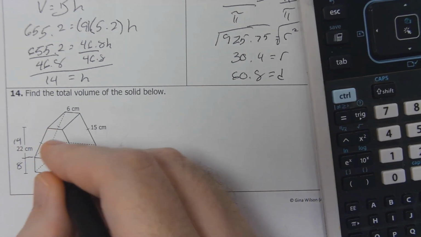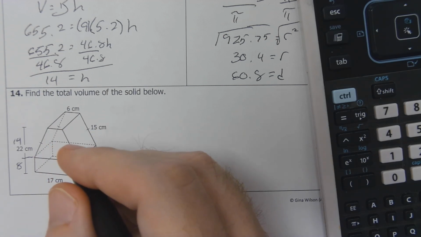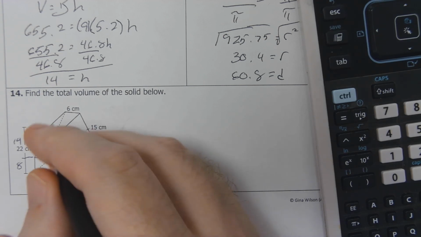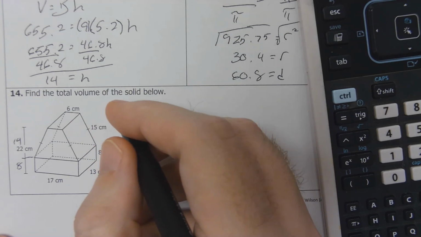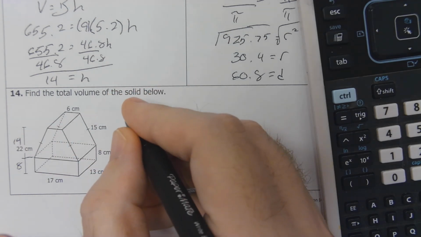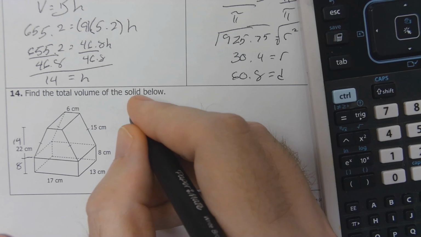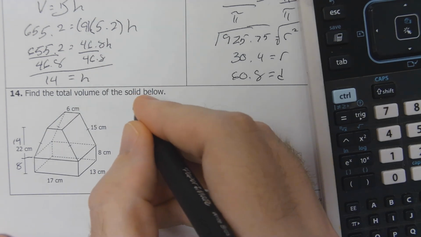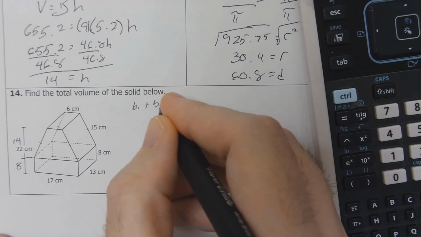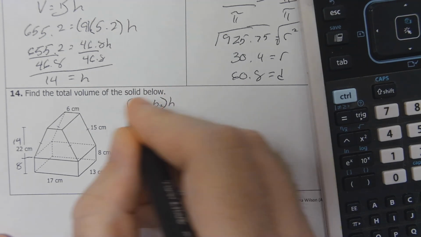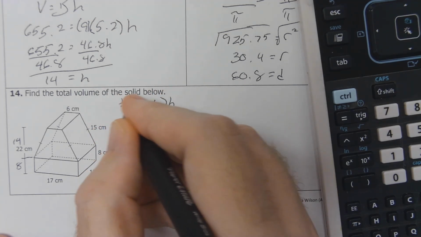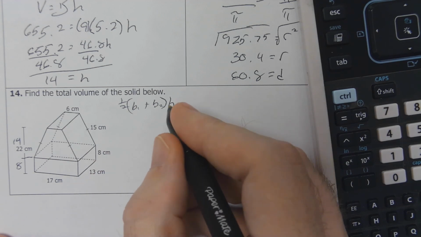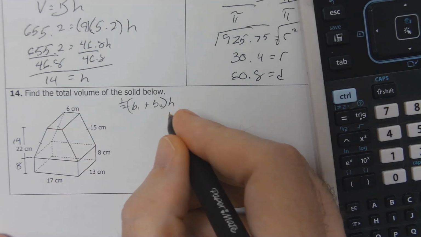So we start with area of the trapezoid. So base 1 plus base 2 times its height. Well, we just found that the height of the trapezoid is 14.